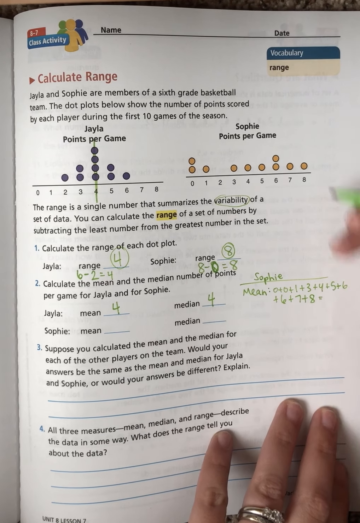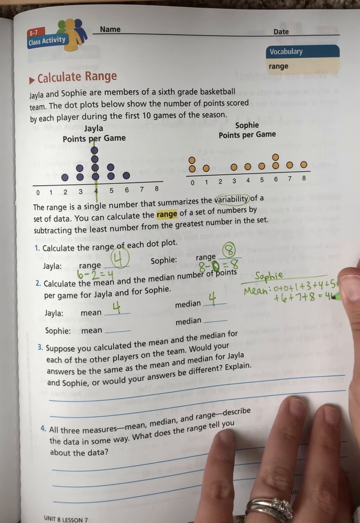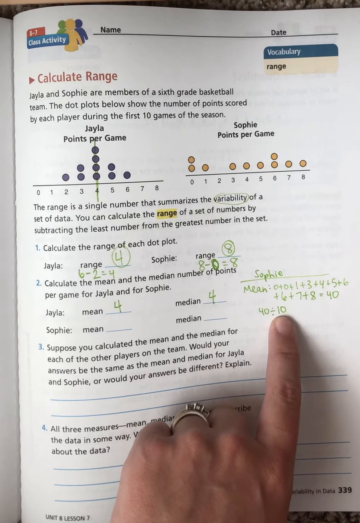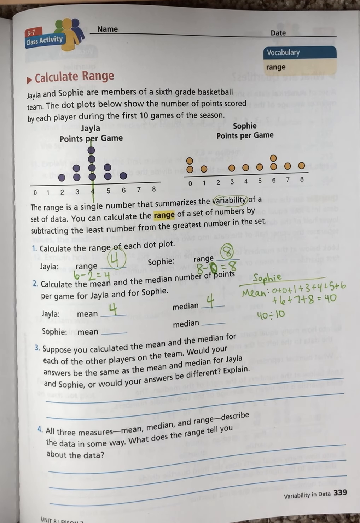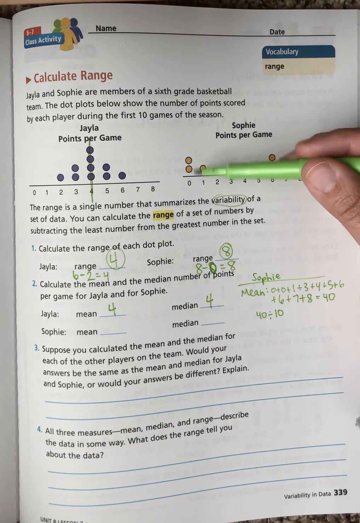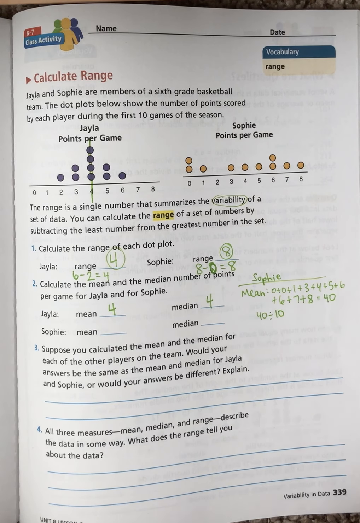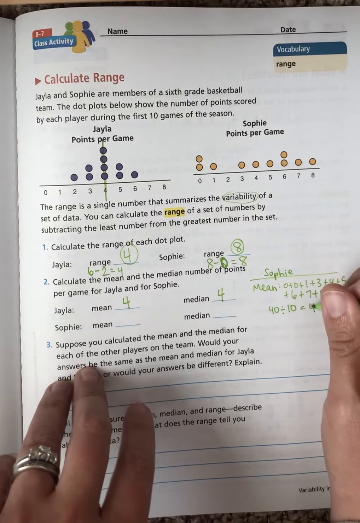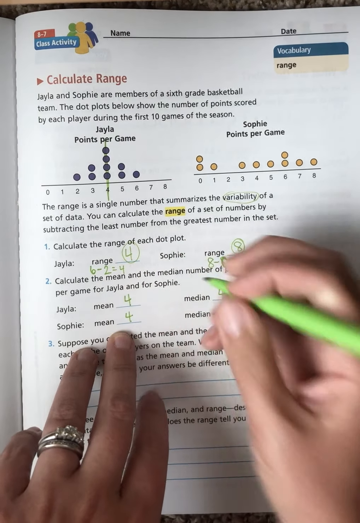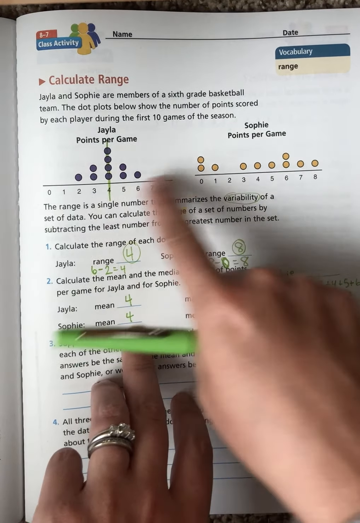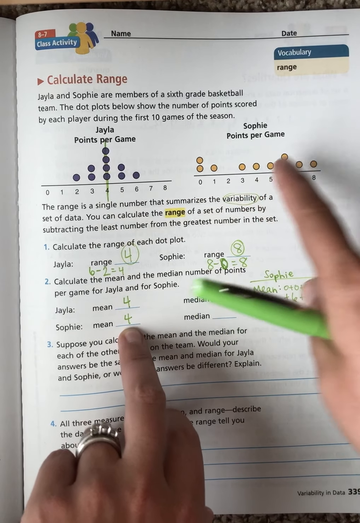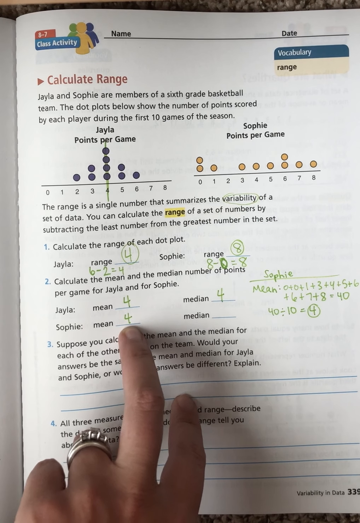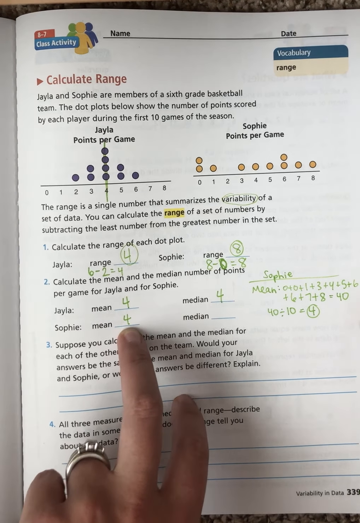So the total of all Sophie's points was 40, but if we want to find the mean, we need to take that sum of 40 and divide it by 10, because there's 10 data points. She had 10 different circles or 10 different games, and 40 divided by 10 is 4. So Sophie's mean is 4, which means that Sophie and Jayla had the same mean. They had the same average for their points in the game. They both scored on average 4 points per game.